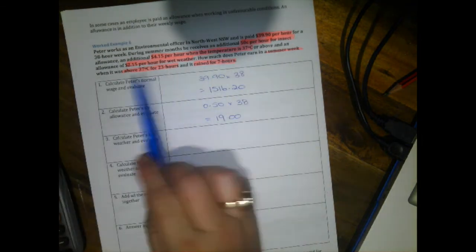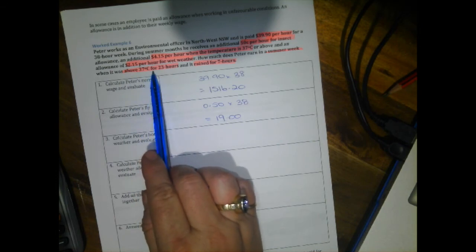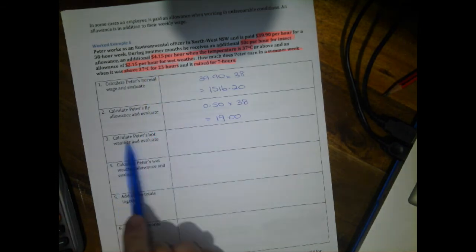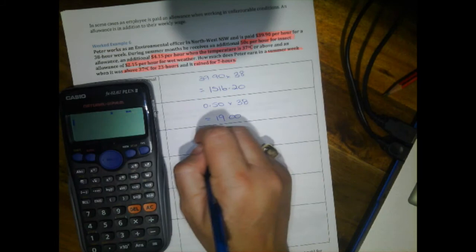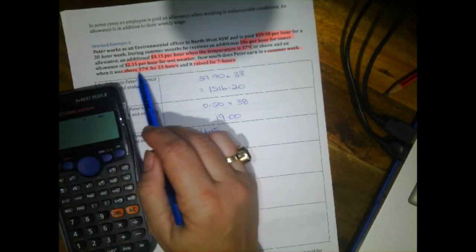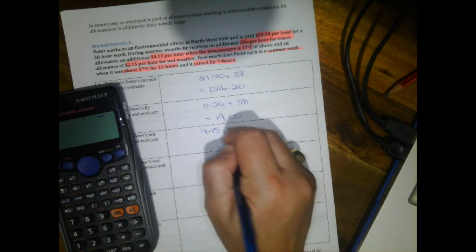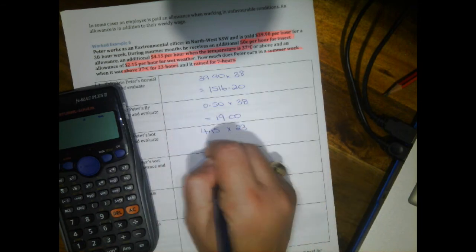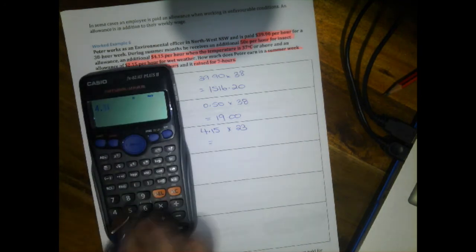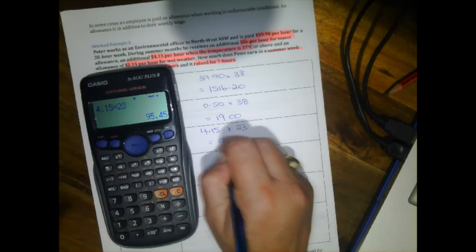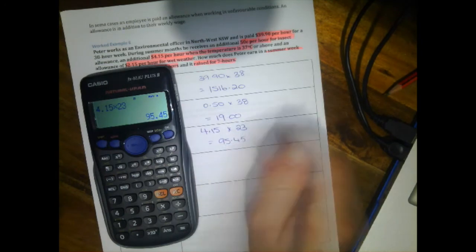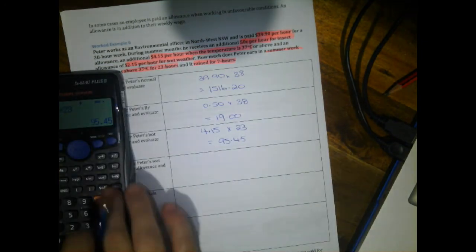Now the next one, it says it was above 37 degrees for 23 hours. Calculate Peter's hot weather allowance and evaluate. So he gets $4.15 per hour when it's above 37 degrees. Now it was only above 37 for 23 hours. He gets $95.45 for hot weather allowance.